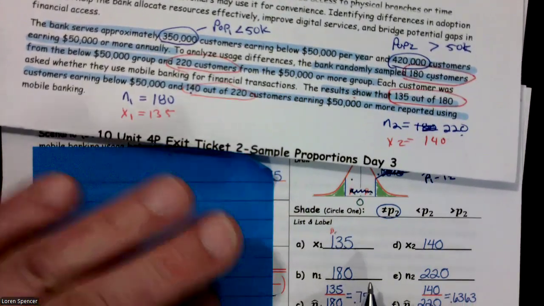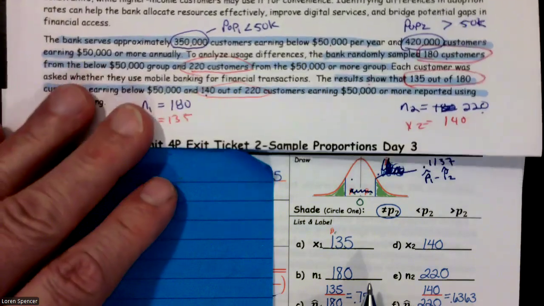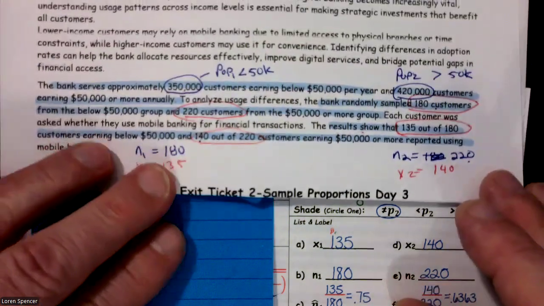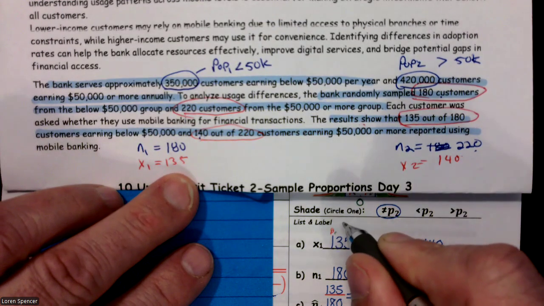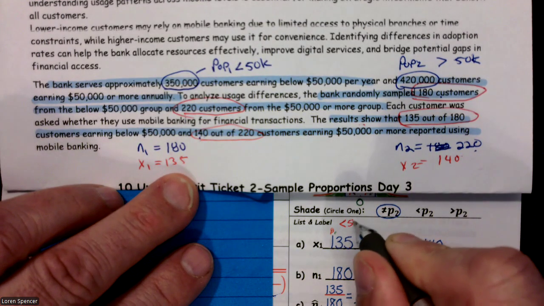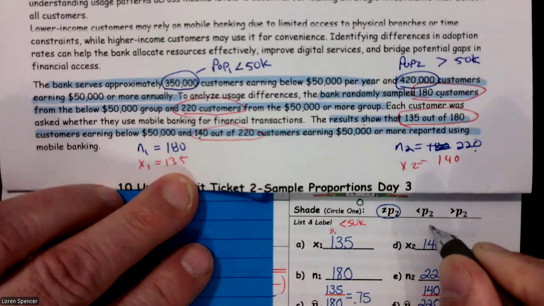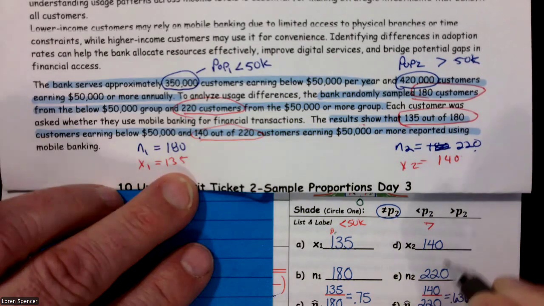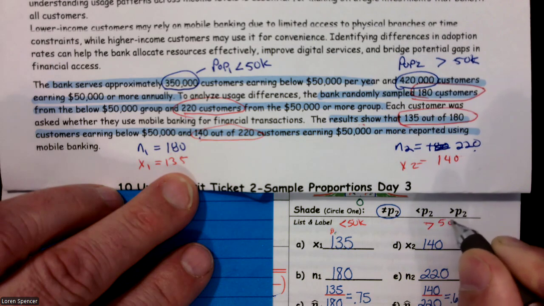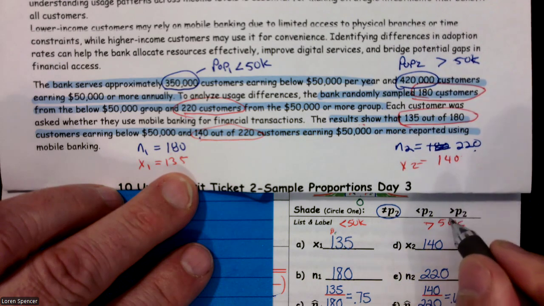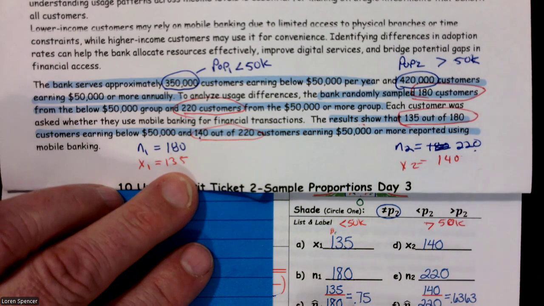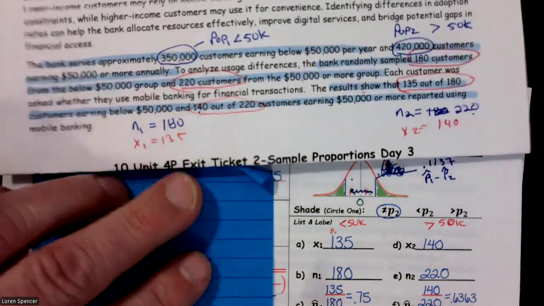All right, so we're going to need to take a look at what we found from the data, and what we have is 135 for x1. This is the less than 50K, and this is 140 out of the 220. This is the greater than 50K. And we need p hat 1 and p hat 2.